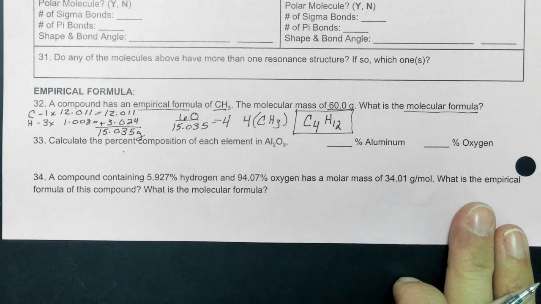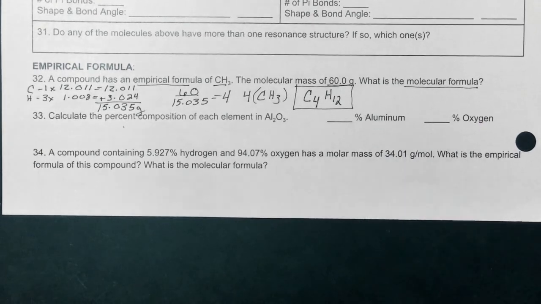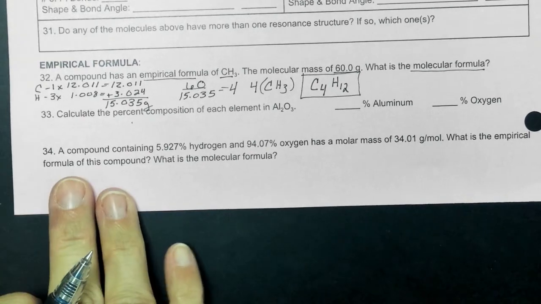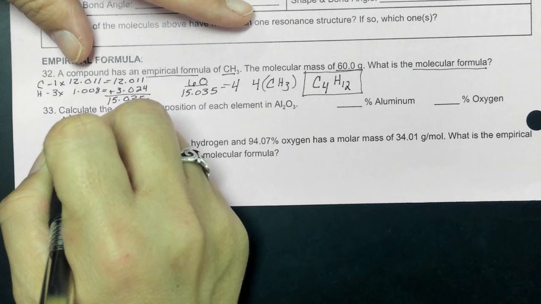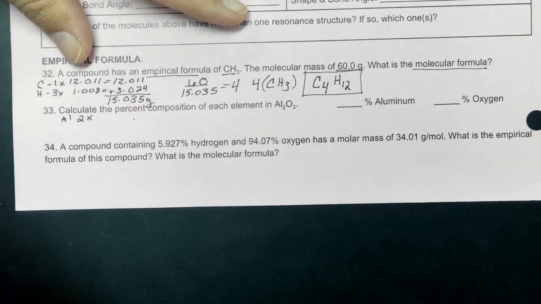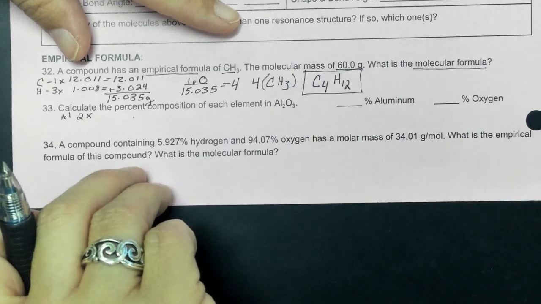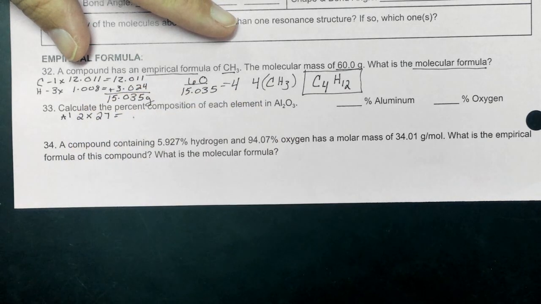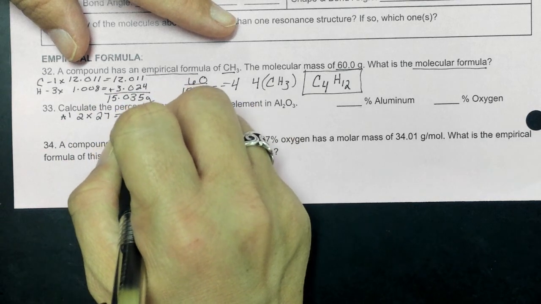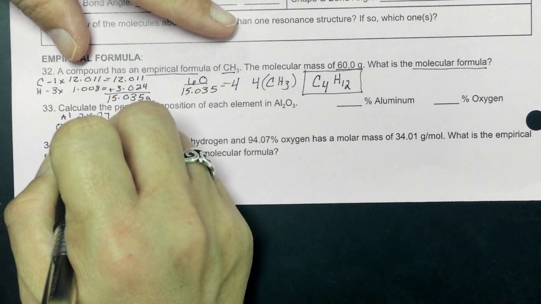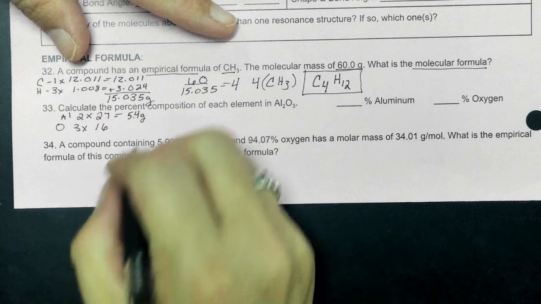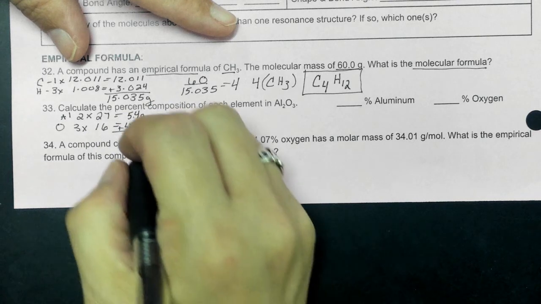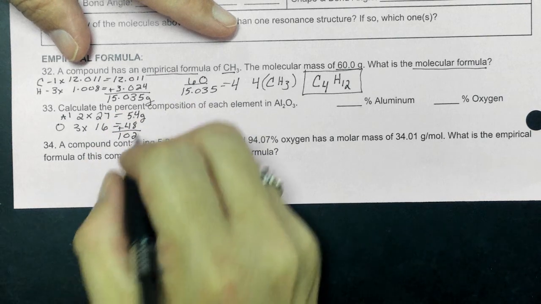Number 33 says calculate the percent composition of each part. And if you remember, percent composition, part divided by the whole is what our objective is in getting to this. So for aluminum, there are 2, and I'm going to round for this just to make it go a little bit faster. So aluminum is 26.982. We're going to call that 27. So 2 times 27 is going to be a mass contribution of 54 grams. And then oxygen, I have 3 of those. I'm going to round that to 16. So that's a mass contribution of 48. So when I add those 2 together, my total mass is 102 grams of this whole molecule.